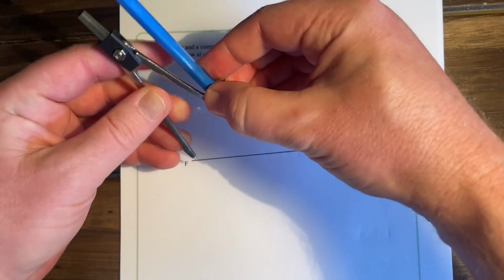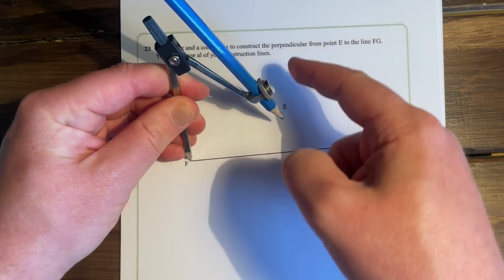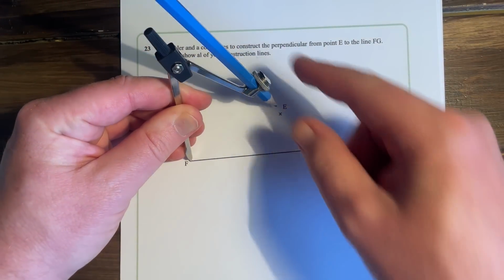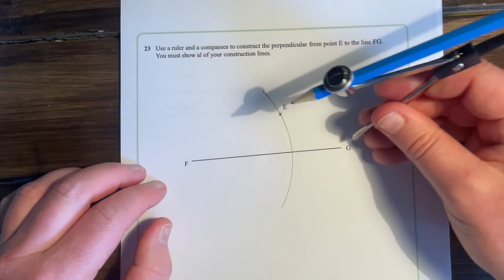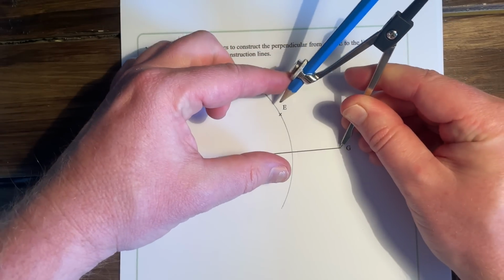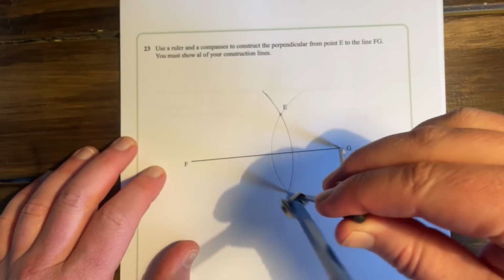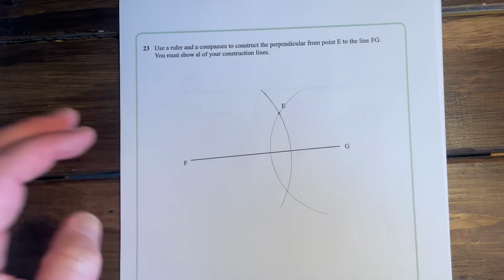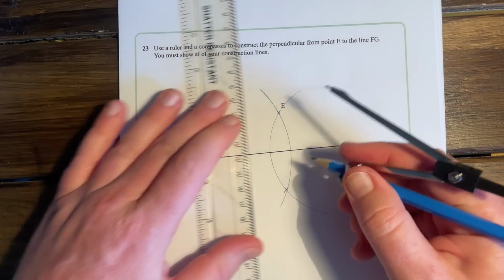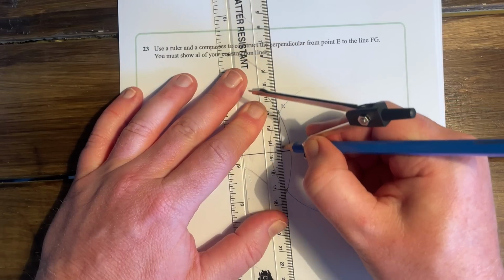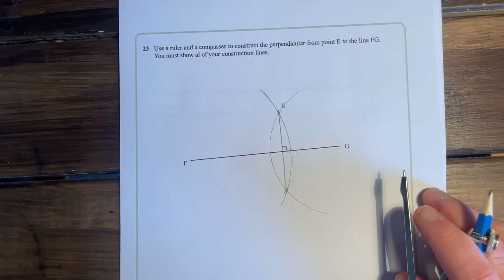For this particular technique, I'm actually going to put the pin on F and then put the pencil on E. And what I'm going to do is use part of this circle to create a mirror image for E down here. So just something like that. For G, I'm having to make it a bit smaller. So I'm going to make that one onto E. So I'm changing the distance on the compass, nice and smooth. There we have it. I would now use my ruler to line E up with the new cross point, and that should create a perfect perpendicular line through FG.